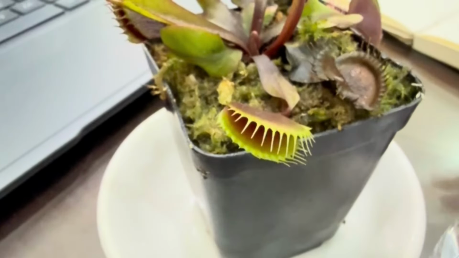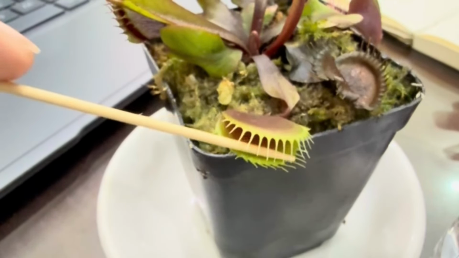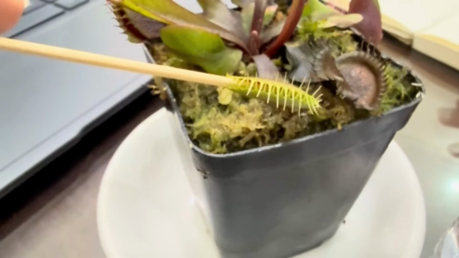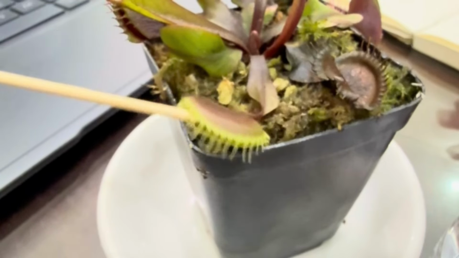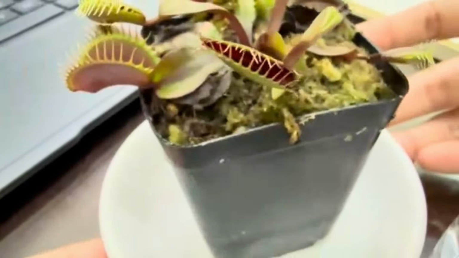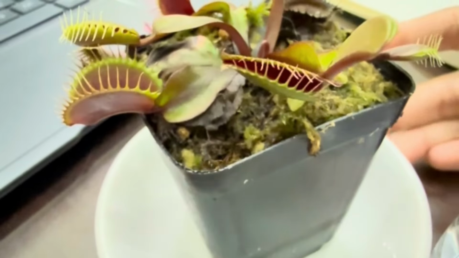The lobe changes from convex to concave. The trap is now half closed. If the insect stimulates the hair inside further, more action potential will travel through the rim of the lobe and the trap will be completely closed. Then exocytosis of digestive enzymes starts, and finally nitrogen is absorbed.